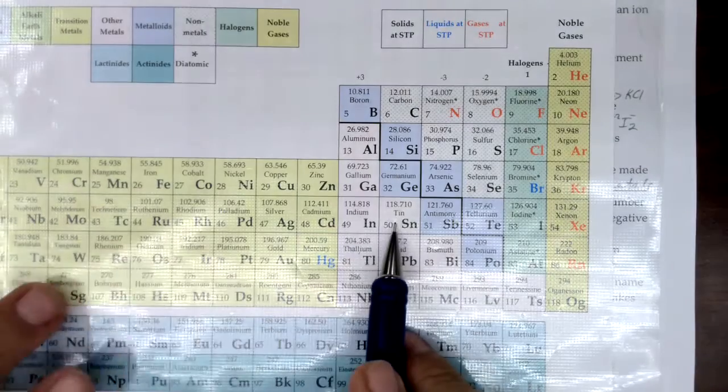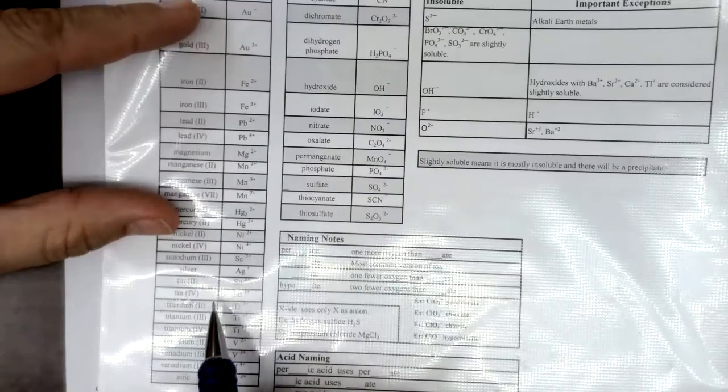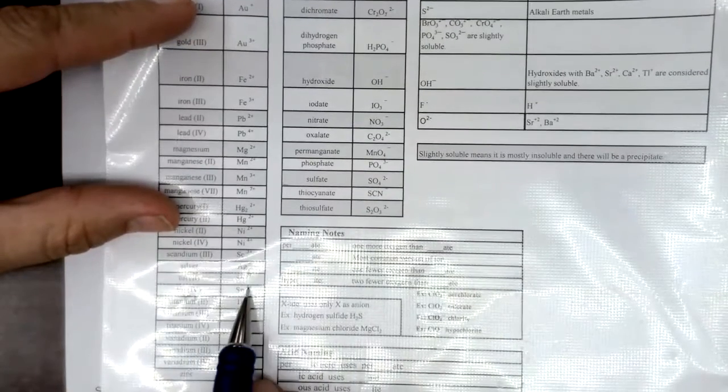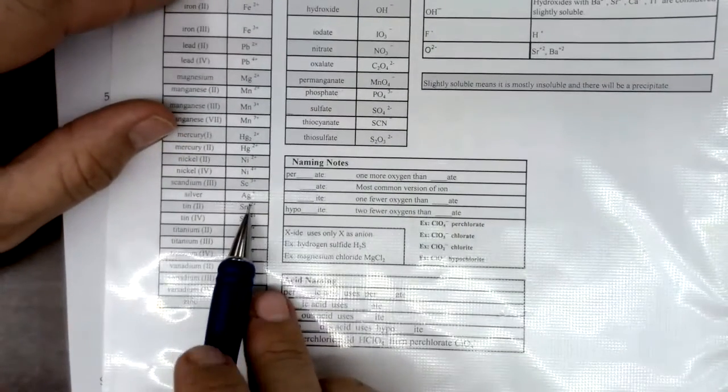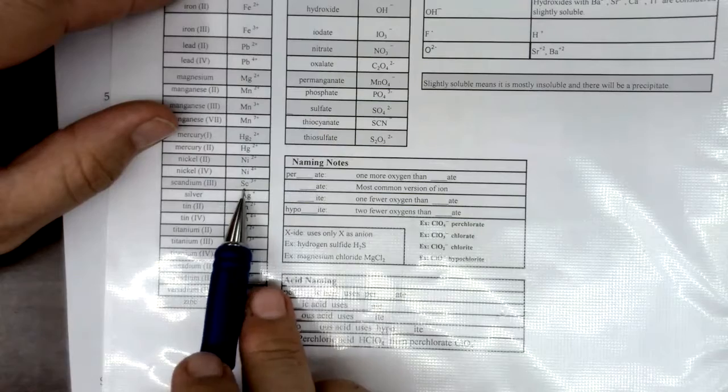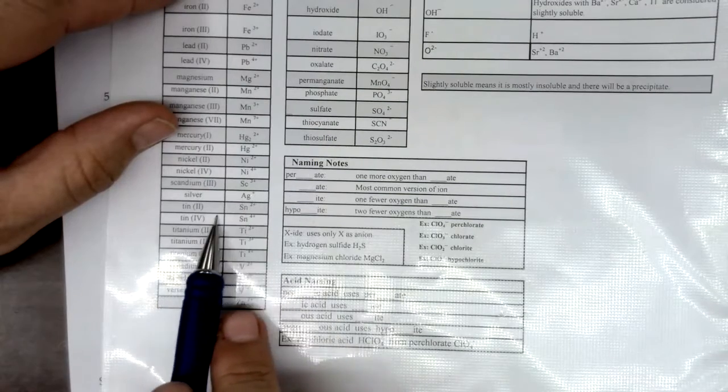I know lead. Is there tin? I'm almost positive. Yes, there are multiple charges. There are 2 possible charges on tin.